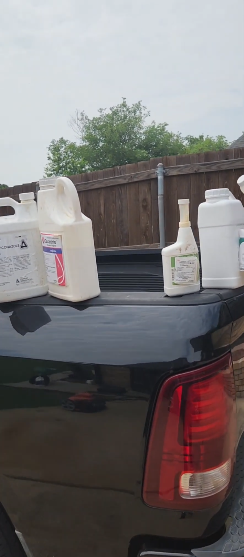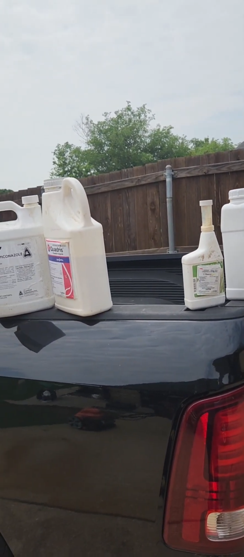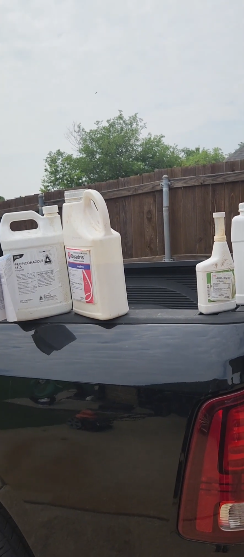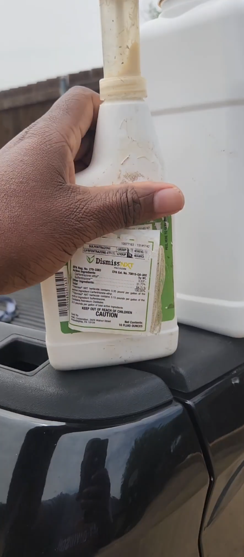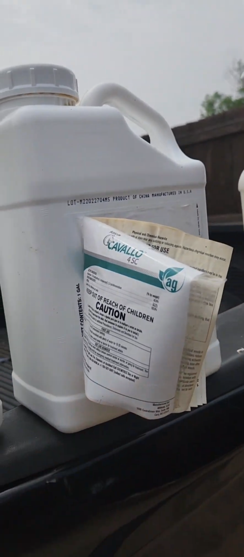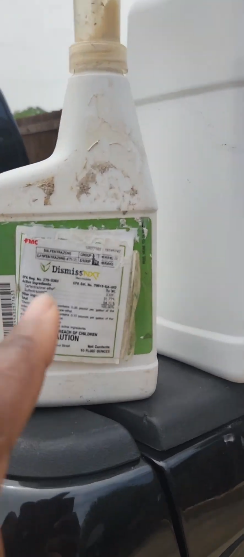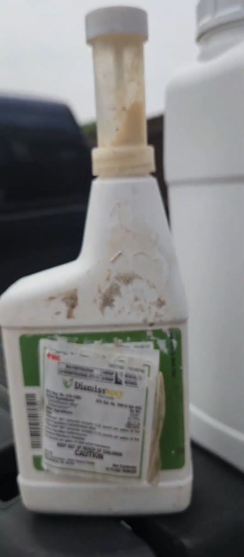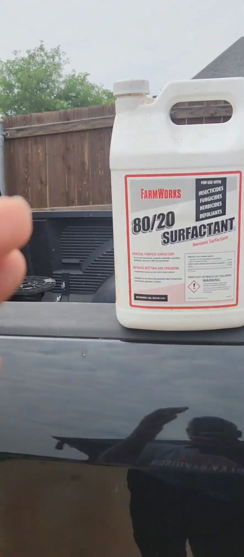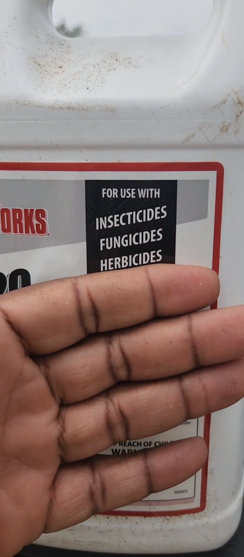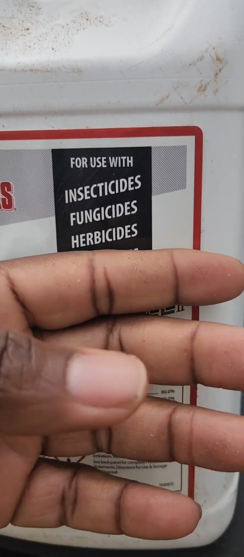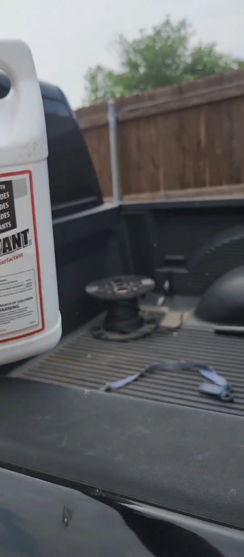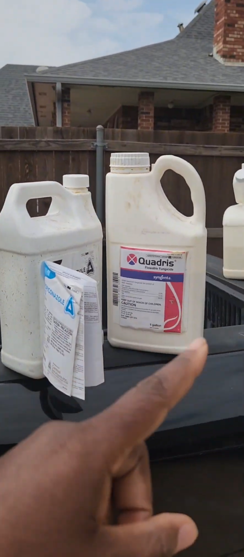So this is on all the products. And if it's not listed on your particular product, there's a website or some type of information on the back of the label or somewhere in the label that allows you to go and get what group code it is. This surfactant has nothing to do with this. I only used it just for an example. It has insecticide, fungicide, and herbicides written on the deal, but this has nothing to do with this.